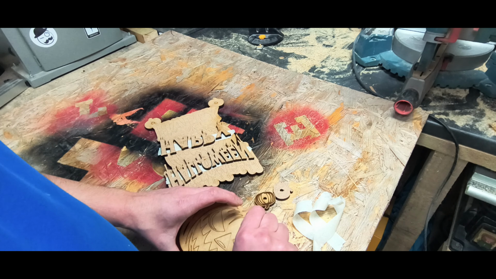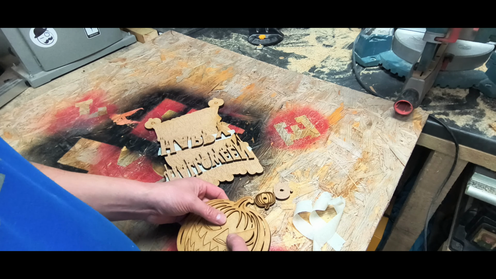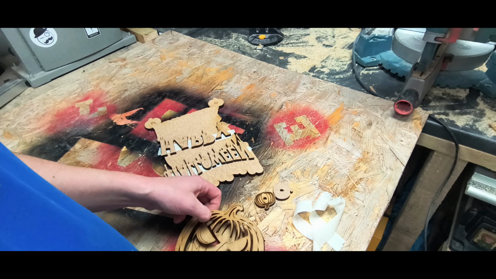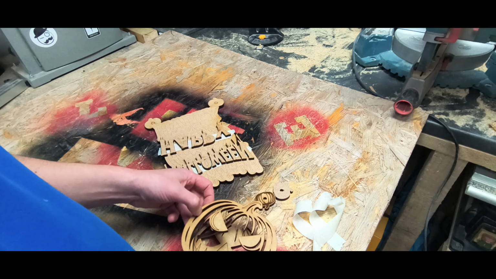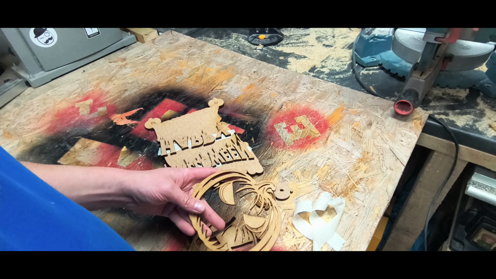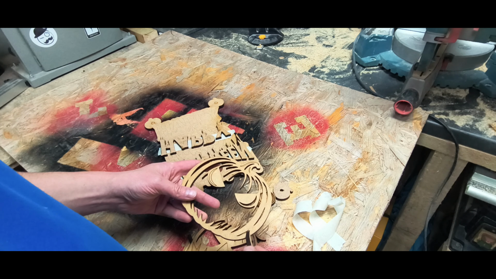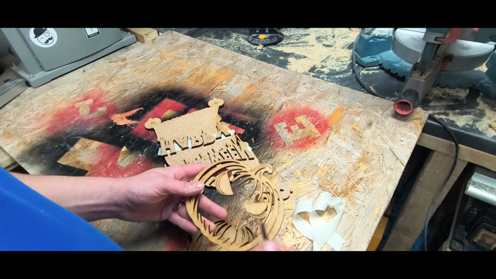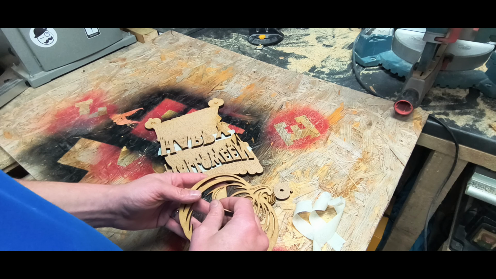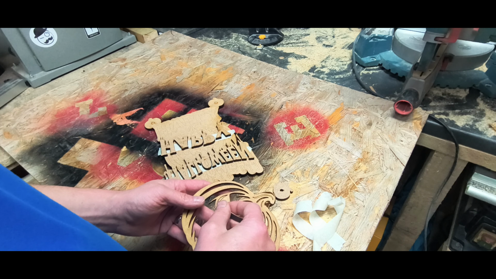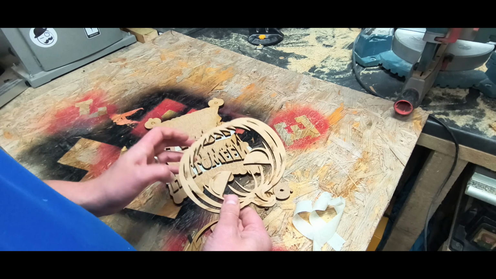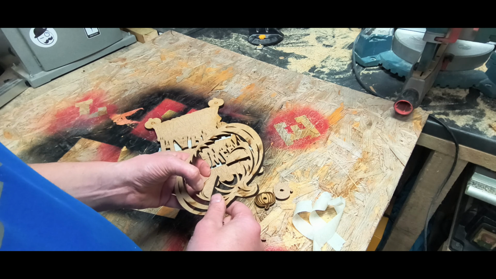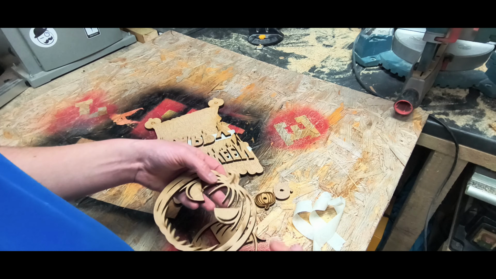So I'm just going to pop all these bits out now because we're out of the laser. You can see the Mira 9S has done a fantastic job of cutting them out. Nice and tight, very small kerf on that laser, which is brilliant. Just pop that through from that side.